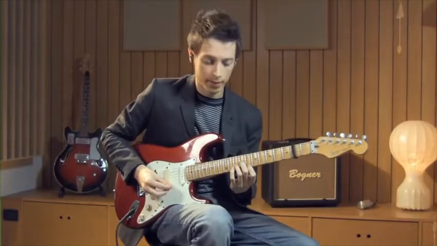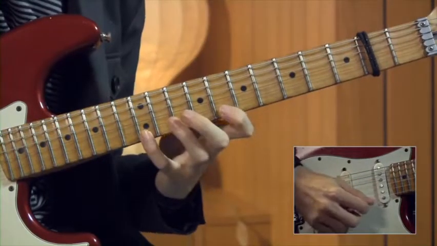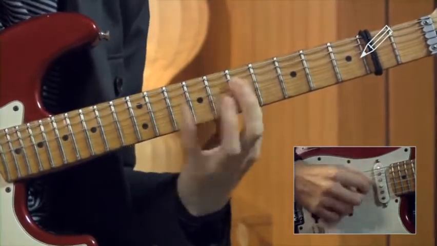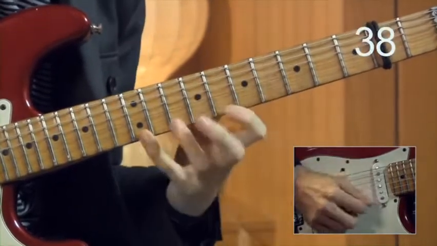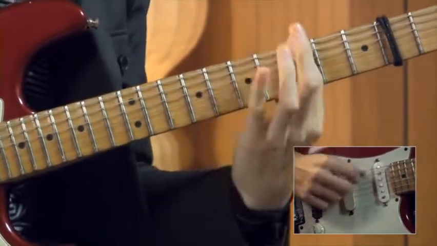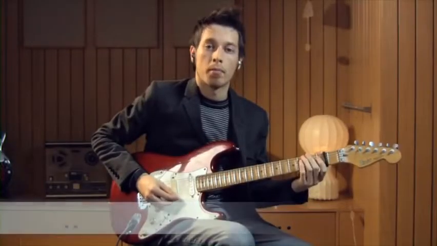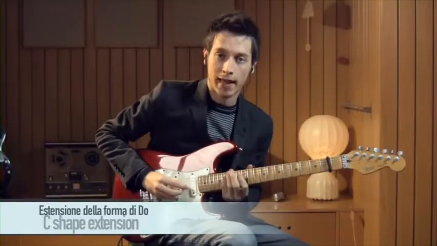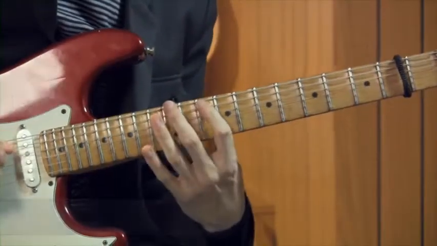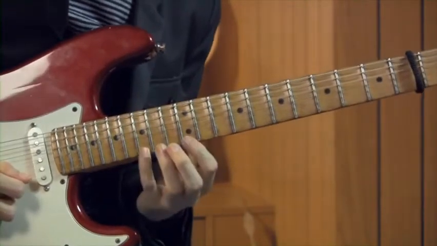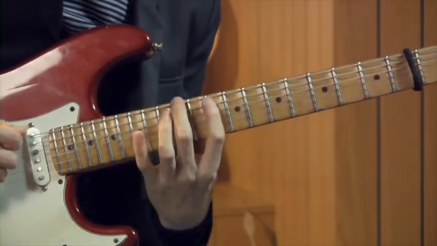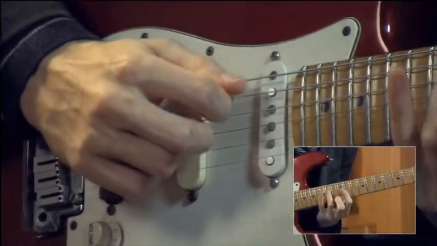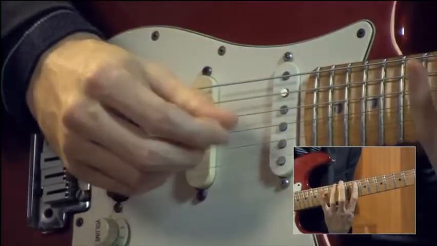The same thing happens for the D shape. 1, 4. We can extend the C shape, borrowing notes from the E shape. Pay attention to the picking. Up, pull off, up, up, up, up, pull off, up, down, again.